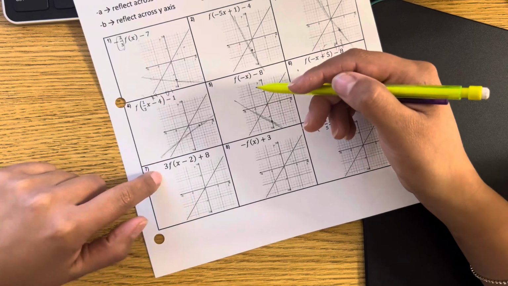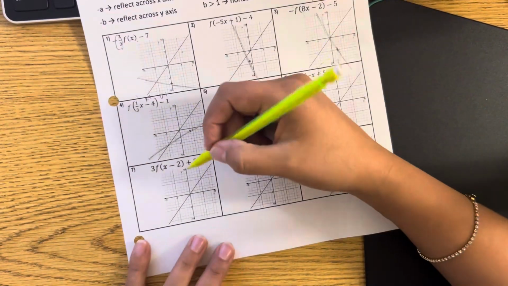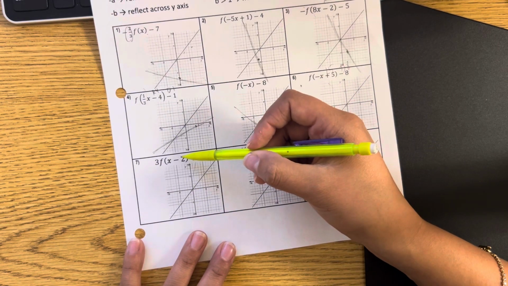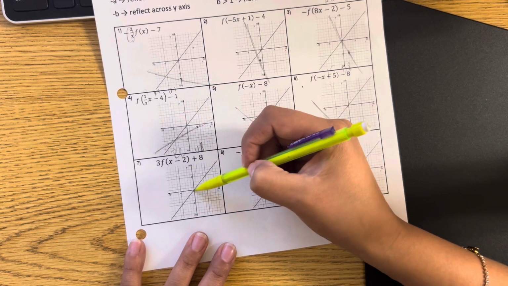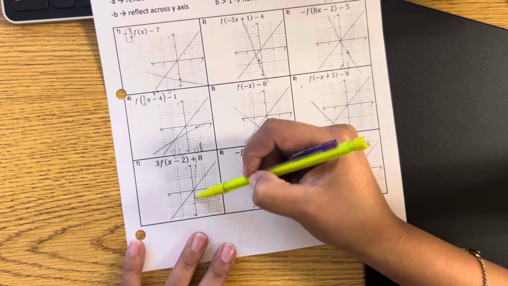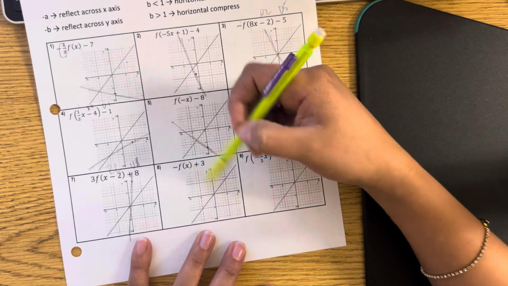The 3 is in the A position and is greater than 1. That means a vertical stretch. So that means it's just going to be steeper with a slope of 3, okay? And then the -2 means to the right 2, up 8. So if I go right 2, up 8, and then I make it steeper, it's going to more or less look like that. Number 8, this one does have a reflection, so it's going to be pointed down.